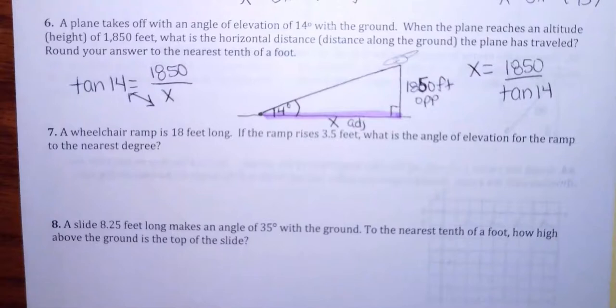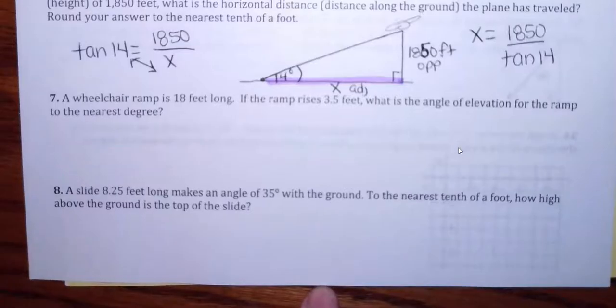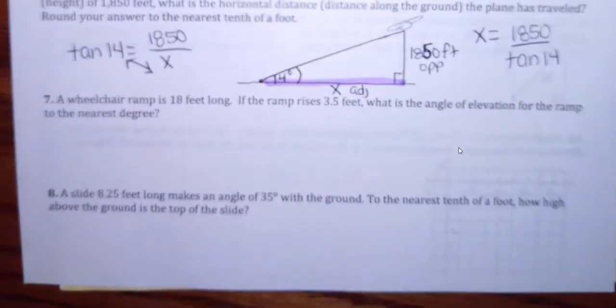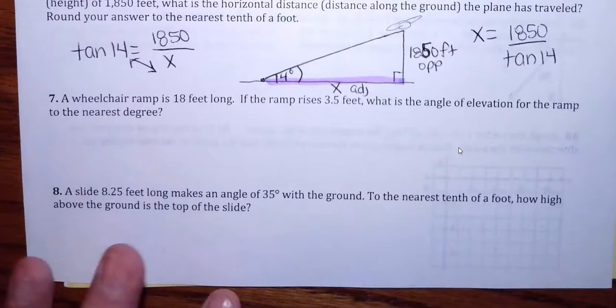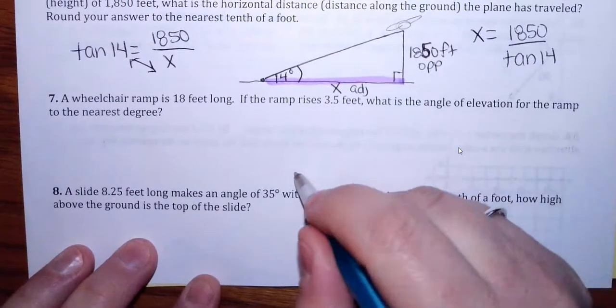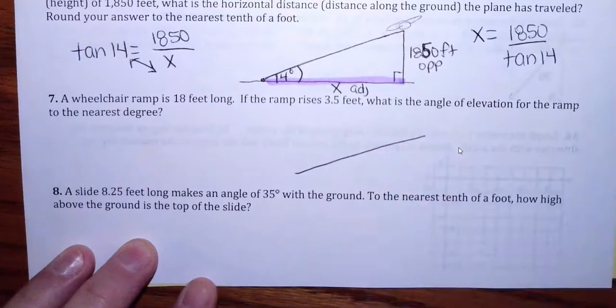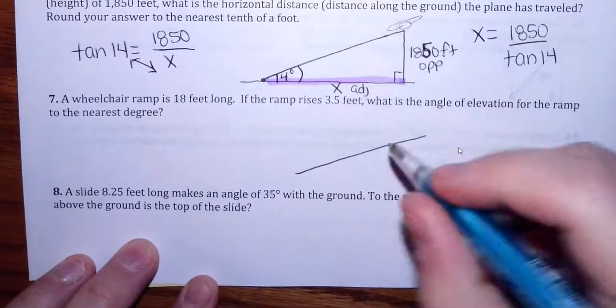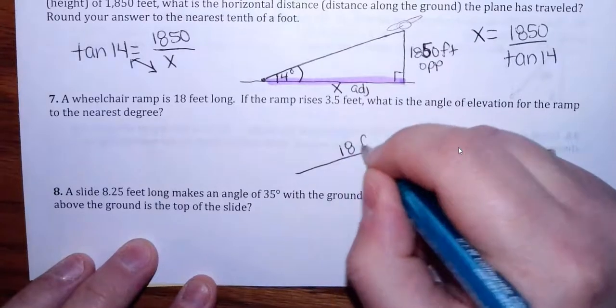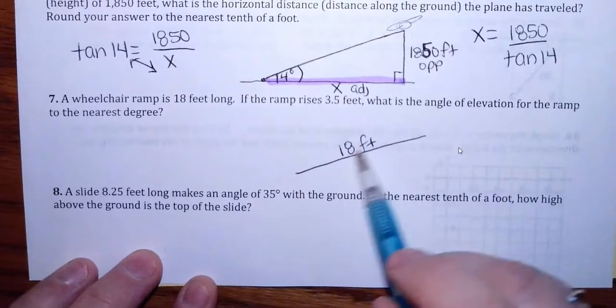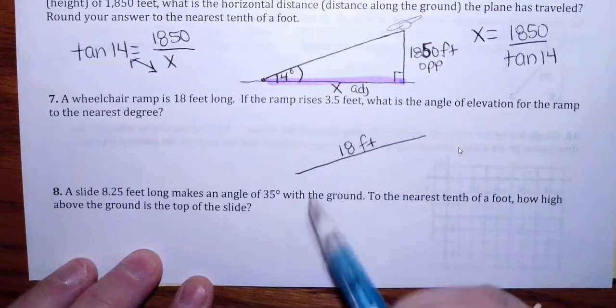All right. Now, for number 7, again, I want to try to draw a picture here. It says a wheelchair ramp is 18 feet long. So I'm just going to pretend this is my ramp here. 18 feet is the length of the ramp. So that's going to be here. If we're traveling up the ramp, that's where the 18 feet is going to go.